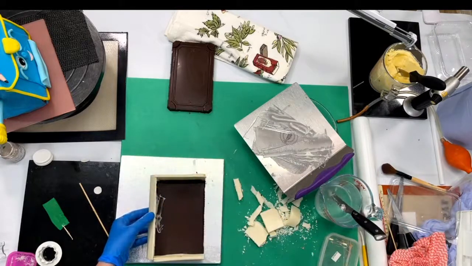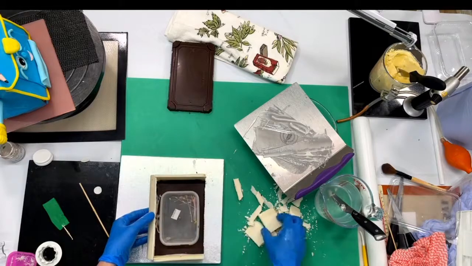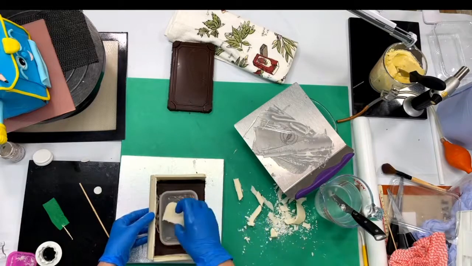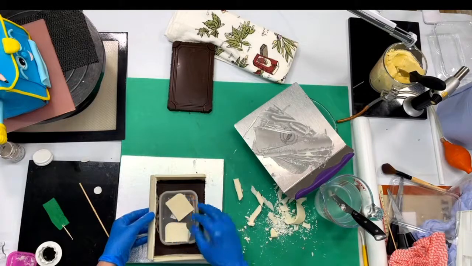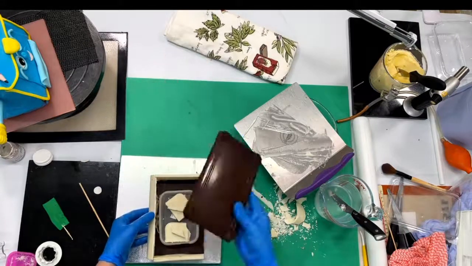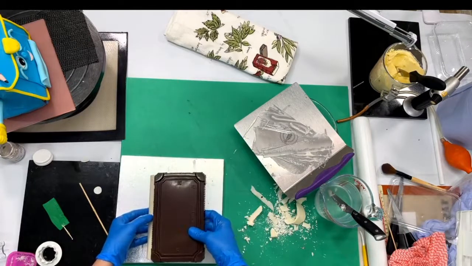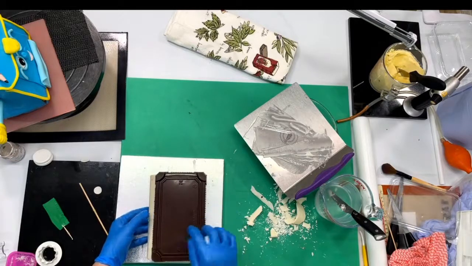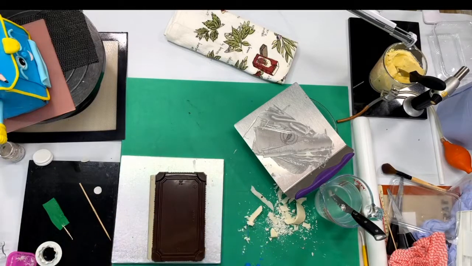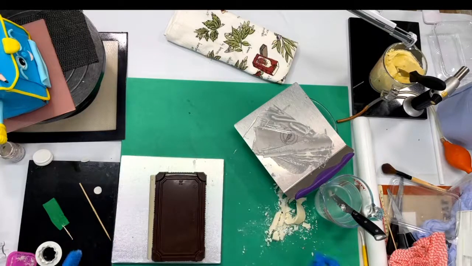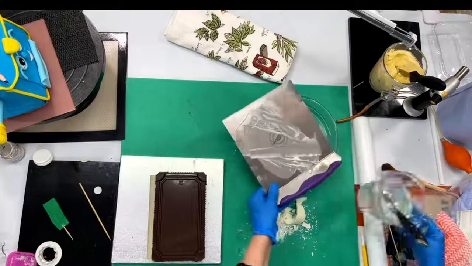So, okay, I'm going to place this in here. Maybe 2 of those bits will help me to secure the top. Okay, obviously this is not going to be attached in any way, so you have to make sure that you finish the box, but this will just be like a lid.